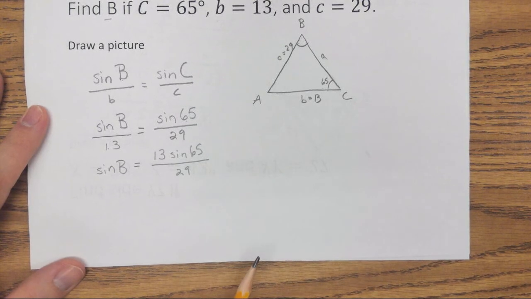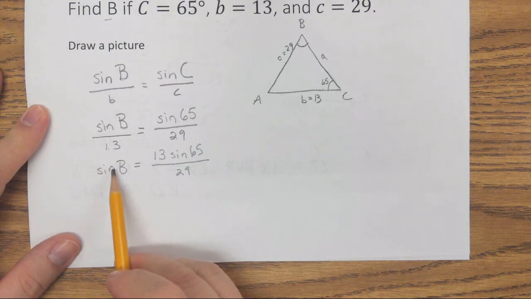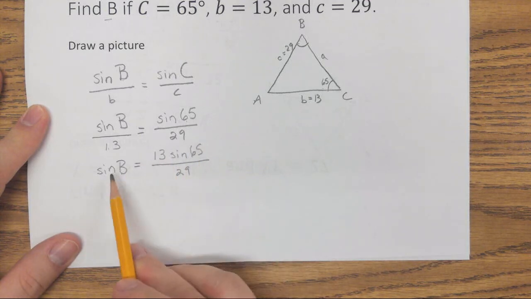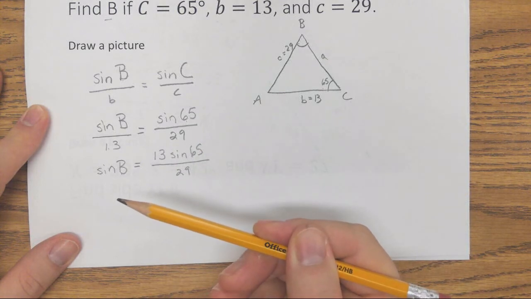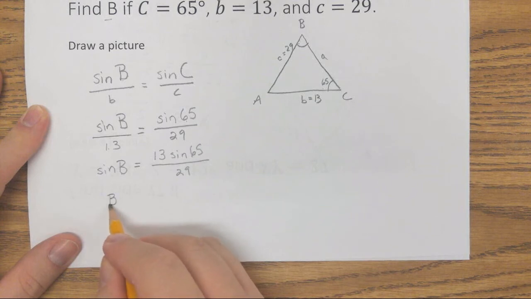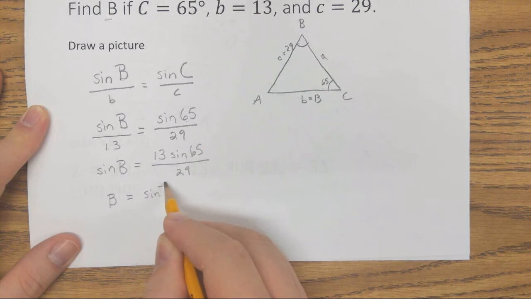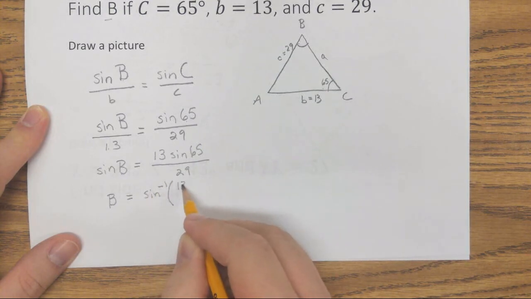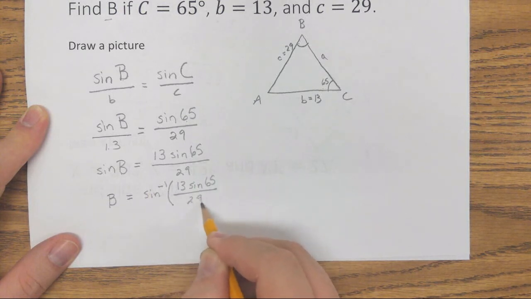Man, how great is that? Now, since we're looking for an angle, I am going to use the inverse sine function because this is just a number, and the inverse sine function is going to allow us to go back to an angle. So angle B equals the inverse sine of 13 sine of 65 over 29.